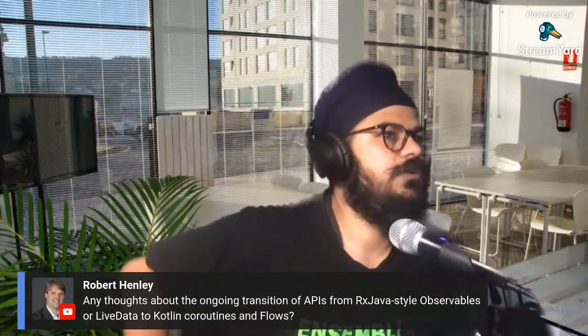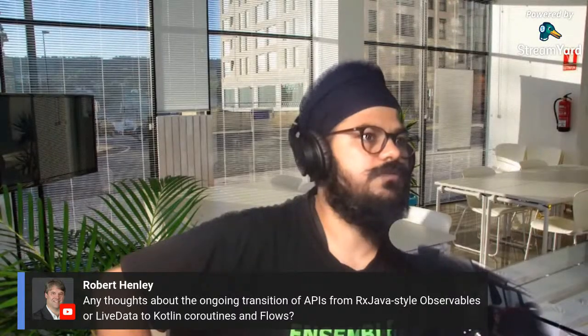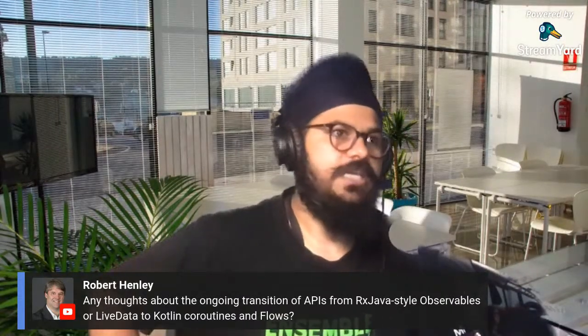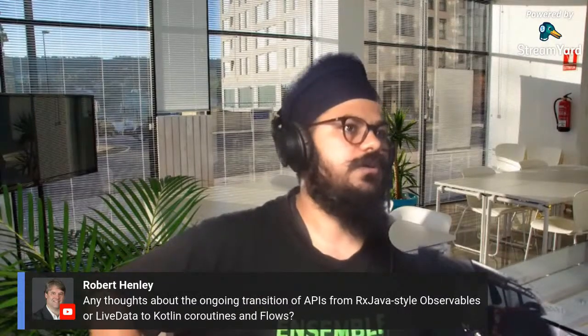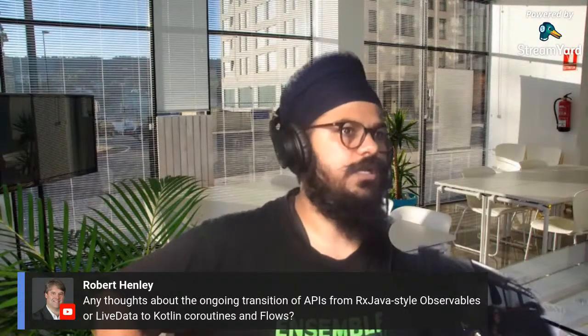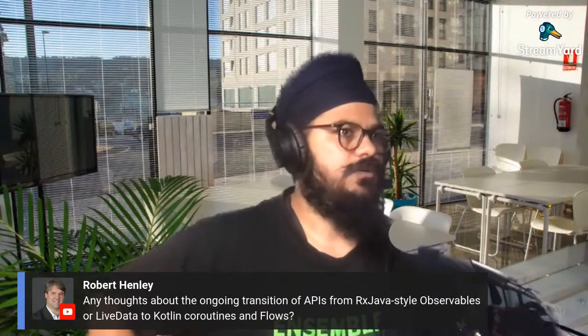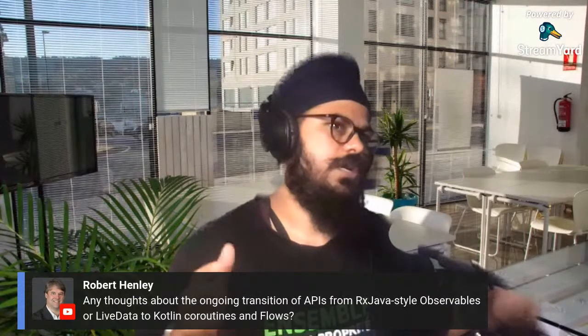Any thoughts about the ongoing transition of APIs from RxJava style observables? Yeah, so far, Robert, I never played much with Kotlin Flows because I think it's at an early stage, but I like coroutines, and I considered LiveData at some point.